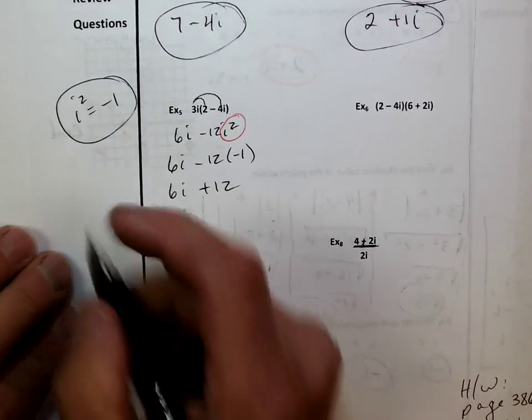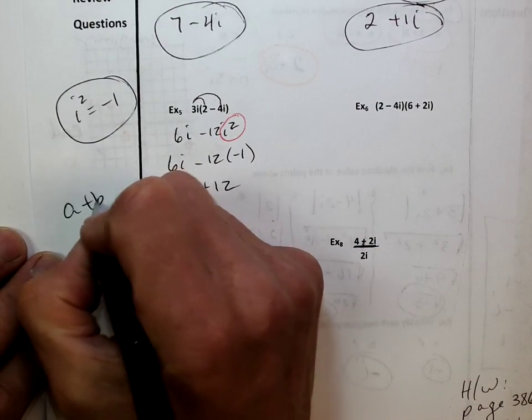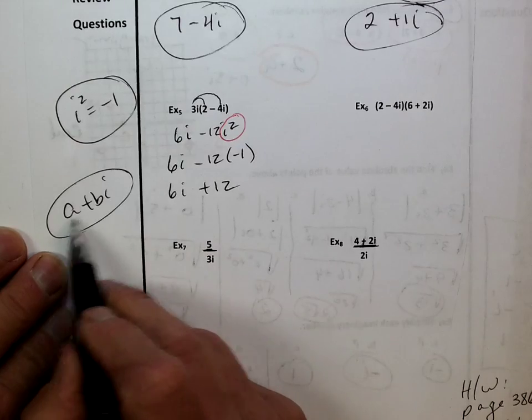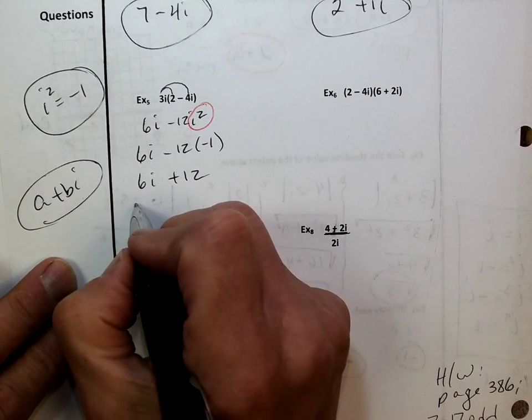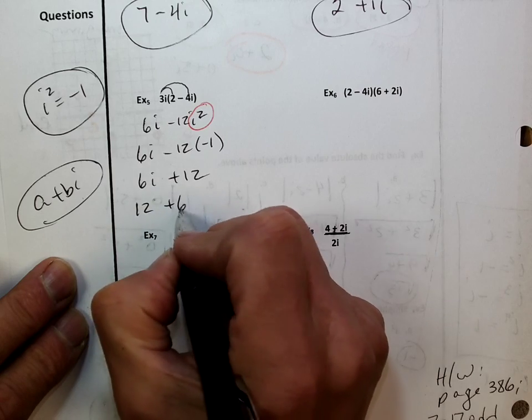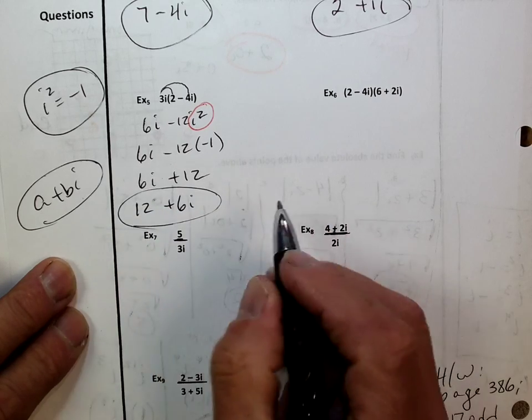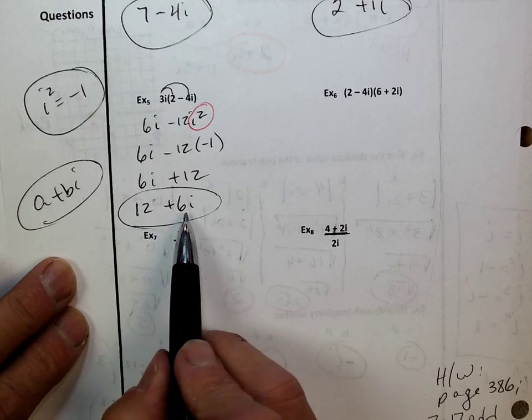Side note, we always write them a plus bi. We always write them with the real, then the imaginary. So I'm just going to rewrite. I'm just going to flip-flop this around so I can go the real number 12 plus the 6i. That's the answer I want. Real plus imaginary, okay?